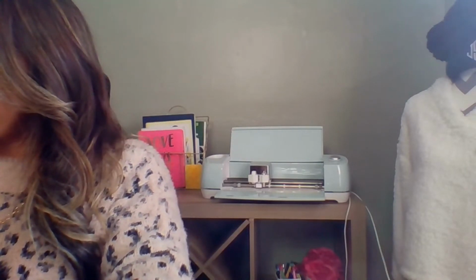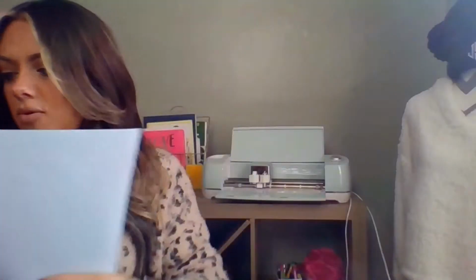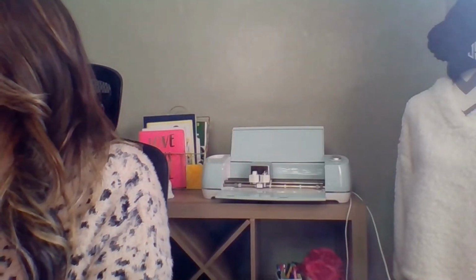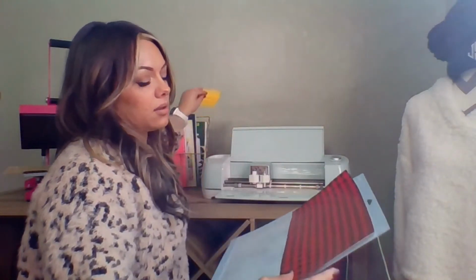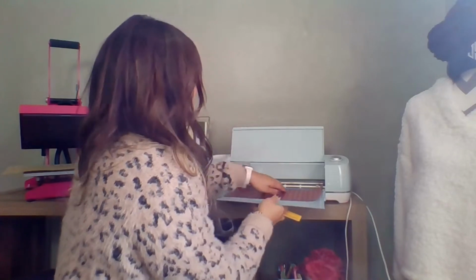And this is what happens whenever you're cutting multiple colors and you're not paying attention. All right, let's trim this a little bit more. So yesterday, we did a webinar on the Cricut and the Silhouette. And we were talking about the benefits of having a vinyl cutter that doesn't have to use a cutting mat.